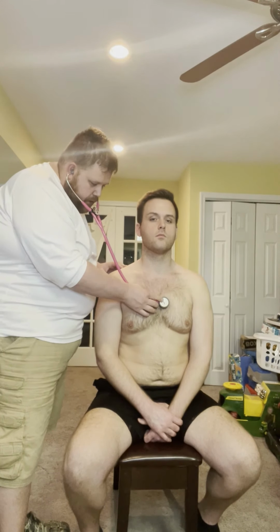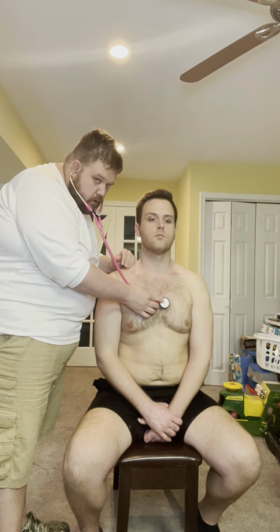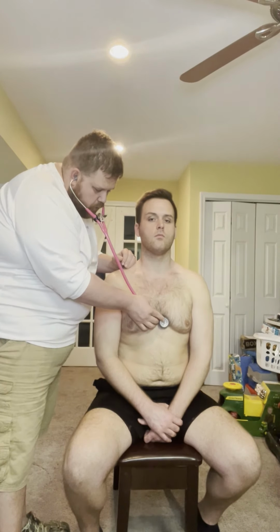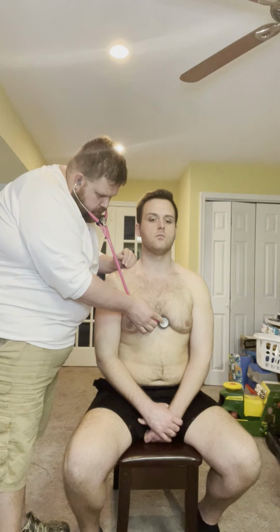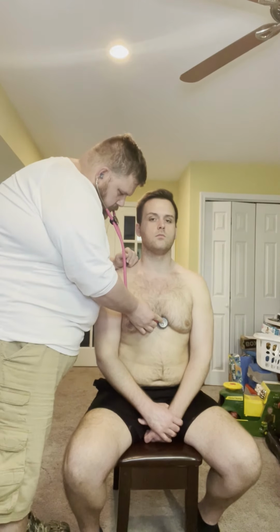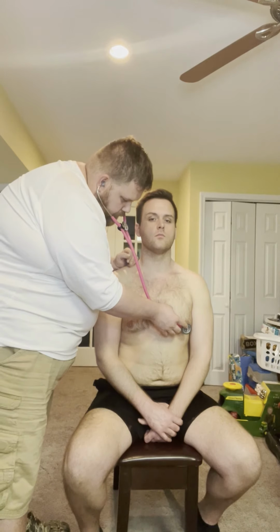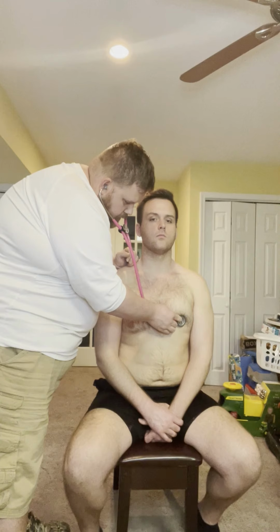Erb's point, which is the third intercostal space, left sternal border. Tricuspid, right sternal border, fifth intercostal space. And then mitral, which is fifth intercostal space, mid-clavicular line.